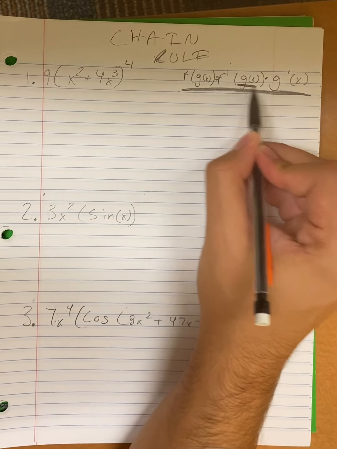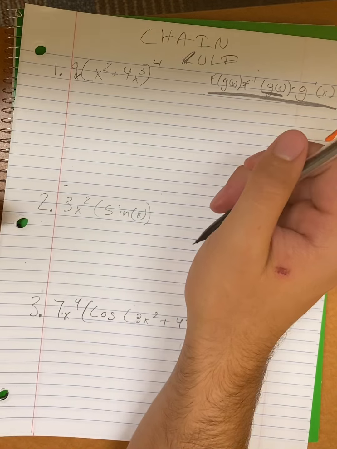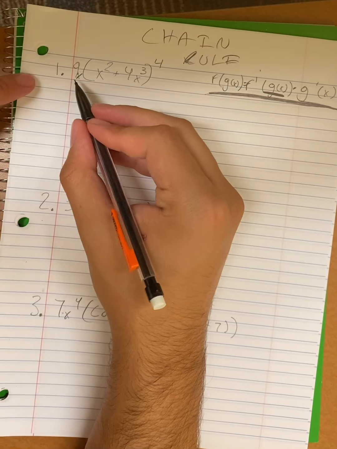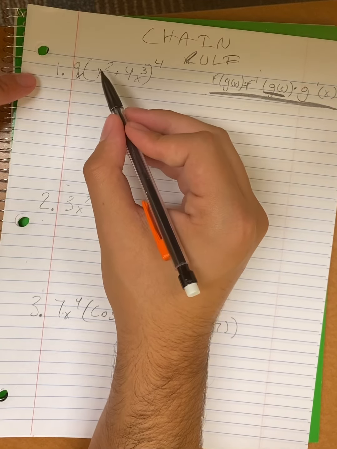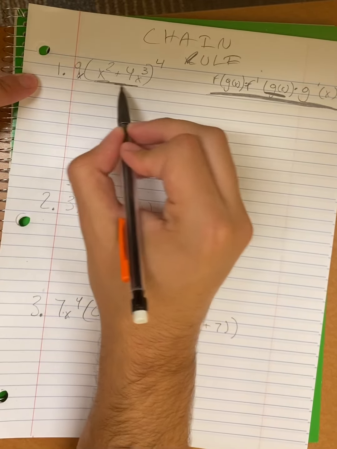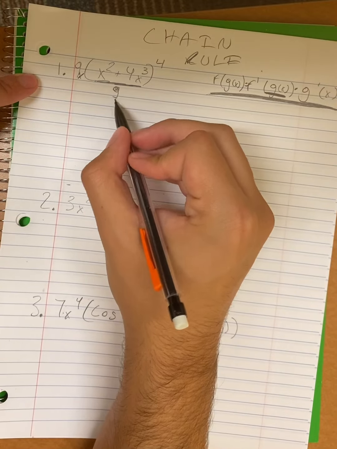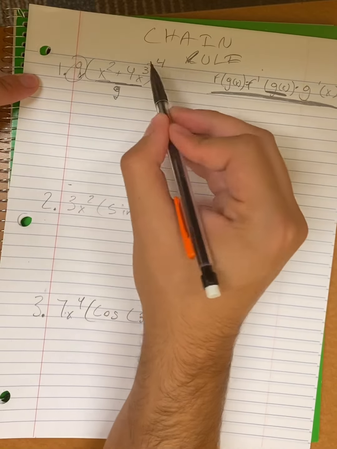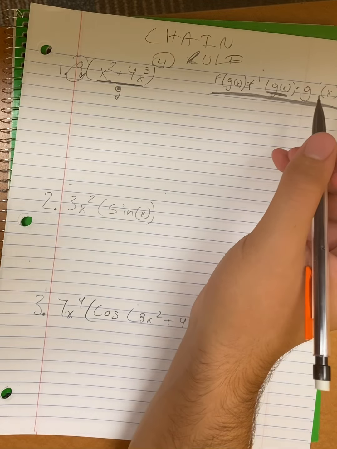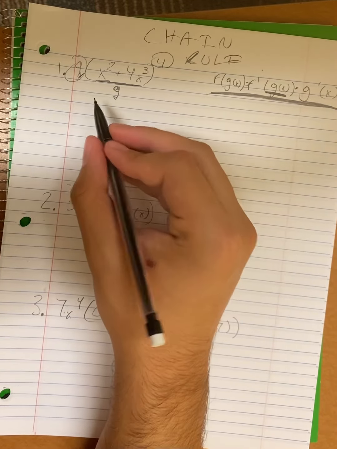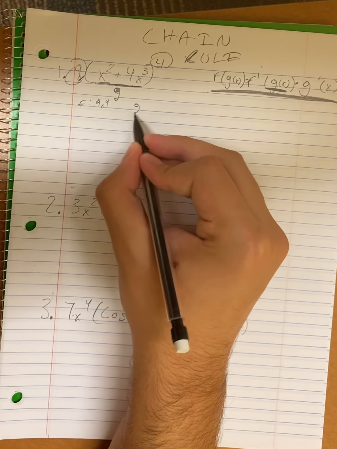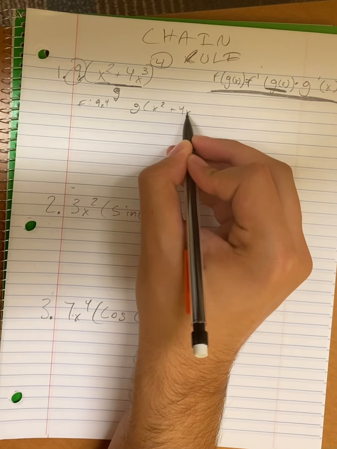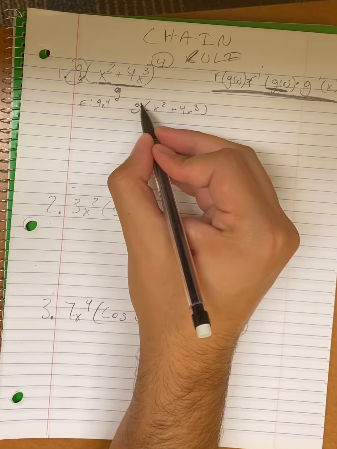So I'm actually going to change this to a 9x so that we don't get too in depth. But we're going to start this off. So we have 9x times x squared plus 4x cubed, all raised to the fourth. Now, whatever is in our parentheses, that is going to be our g. Anything else, meaning the 9x and the fourth, that is going to be our f. So what we're going to do is we're going to derive our f. We can list them off. Our f is going to be 9x to the fourth. Our g is going to be x squared plus 4x cubed. Right, so we have those.